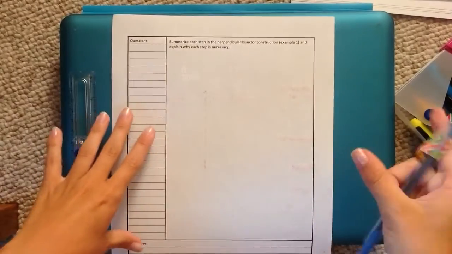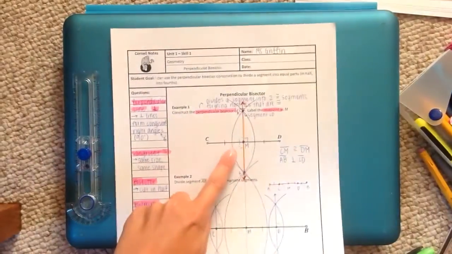Okay, so summarizing each step to make the original perpendicular bisector.